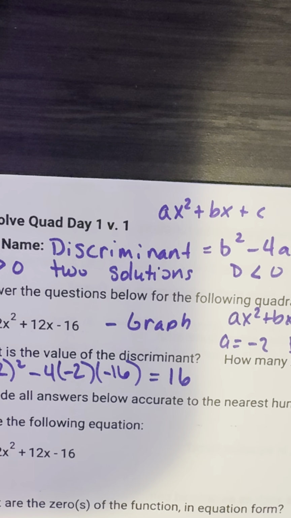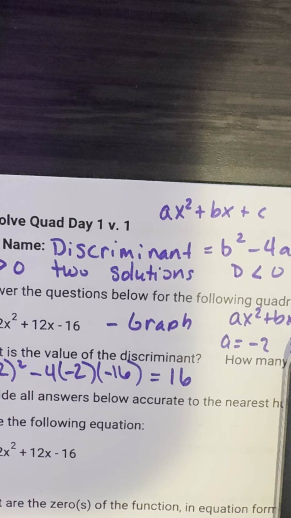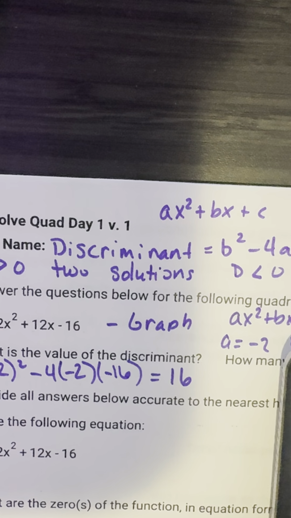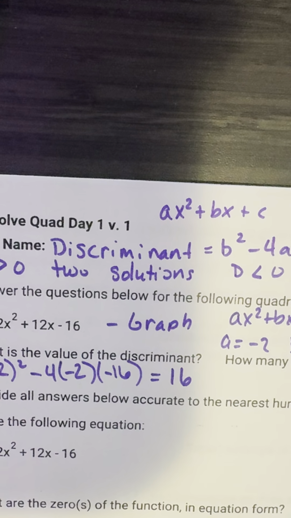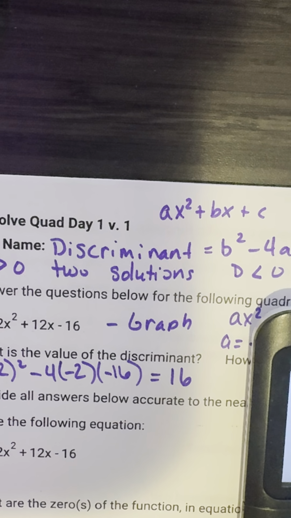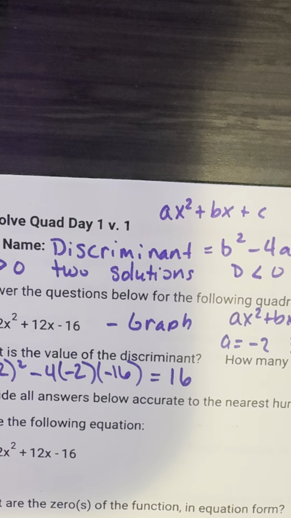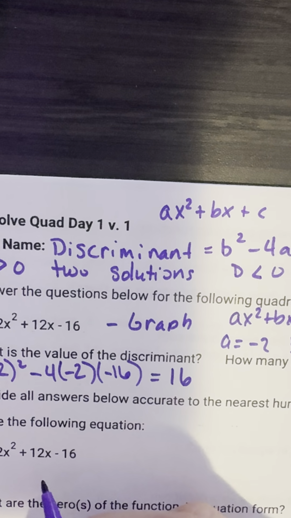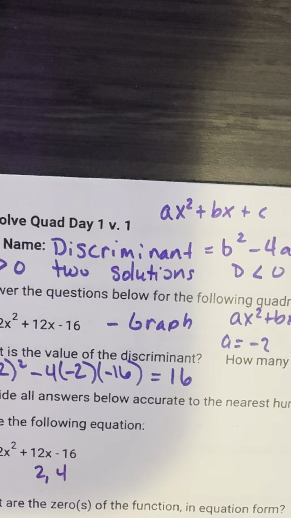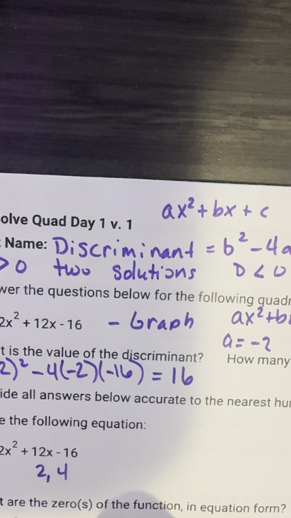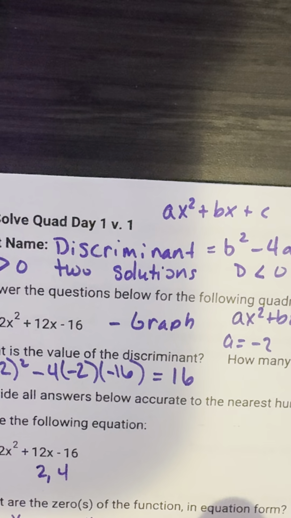And we can visually see that it crosses at 2 and 4. So the solution will be 2 and 4. The zeros is x equals 2, comma, x equals 4.